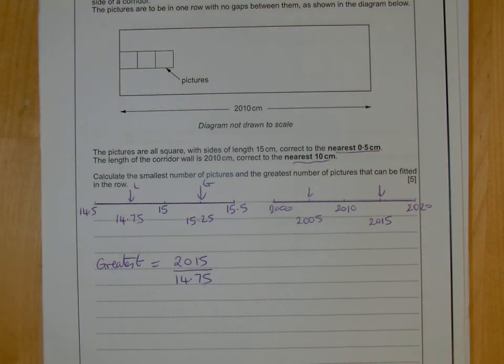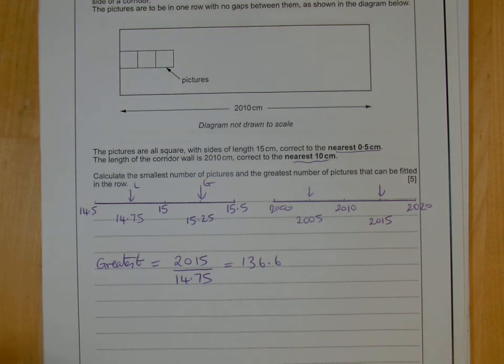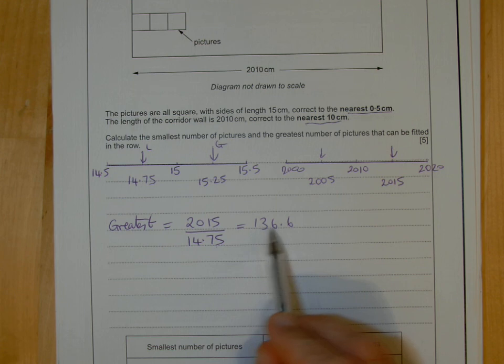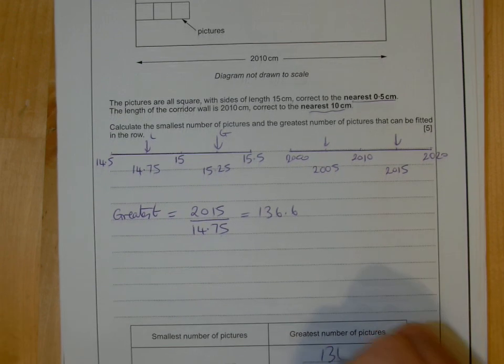So if I do that, I get 136.6. So that's the greatest amount of photos I can fit in, 136.6. Of course, we've got to be careful here with rounding. You might be tempted to round up, but that is the greatest amount you can get in. So if I round it up to 137, you go beyond what you can actually fit in. So you actually need to round down, because essentially we can fit in 136 whole photos and 6/10 of another photo. Well, you can't chop the photo, you need to have whole photos, so we're going to round it down to 136.